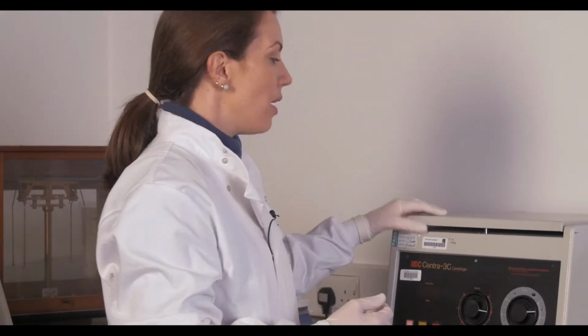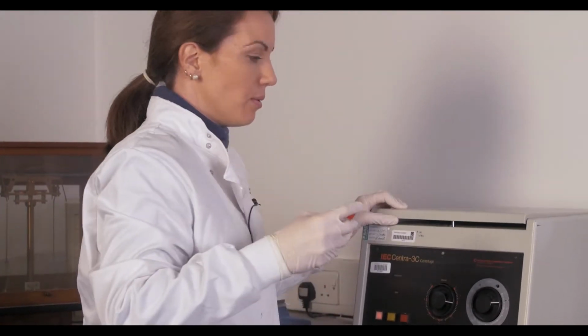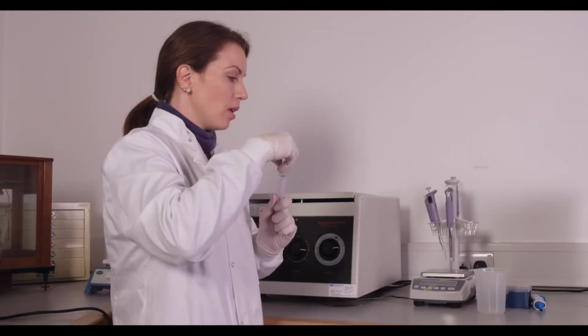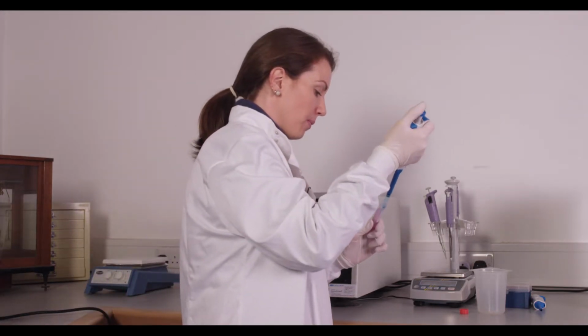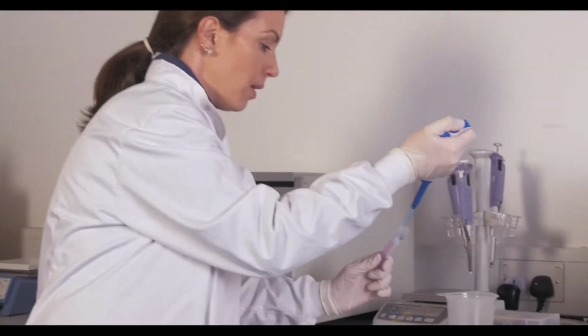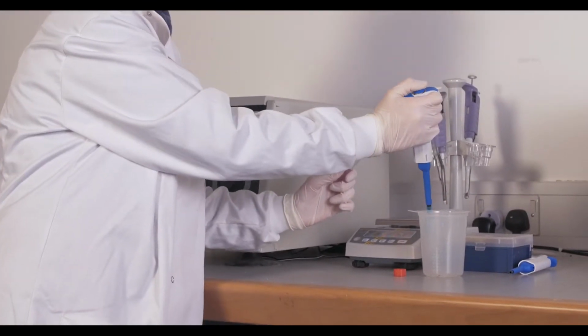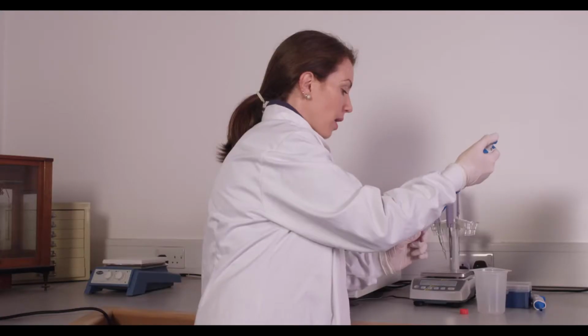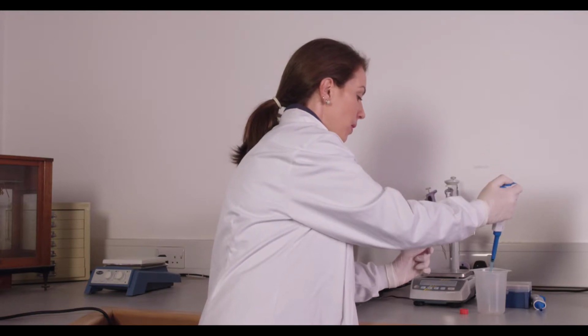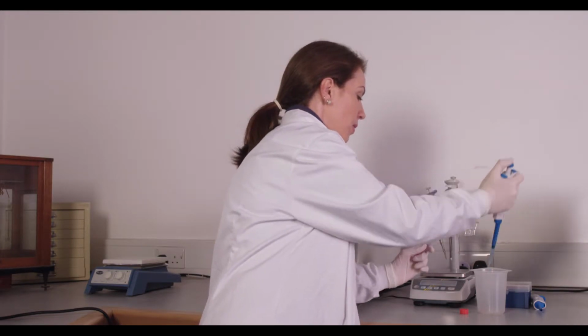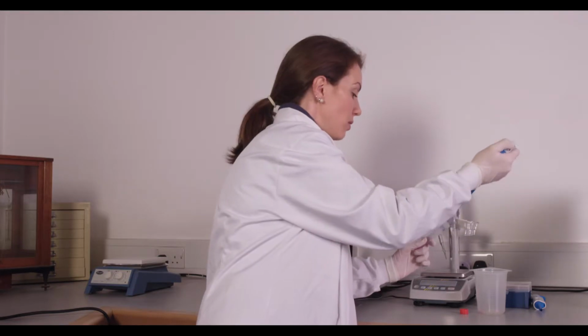Once the cells are done centrifuging for this first wash, you will then take your cells and remove all of your media supernatant. This is the same protocol that you'll use when you're passaging your cells. It's important to get as much of the media out as possible. You'll want to do this slowly to make sure that you don't disturb the pellet.